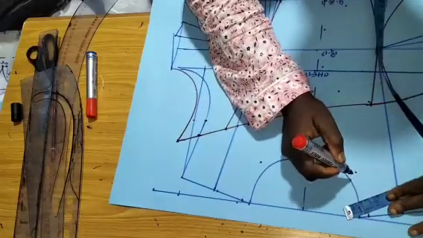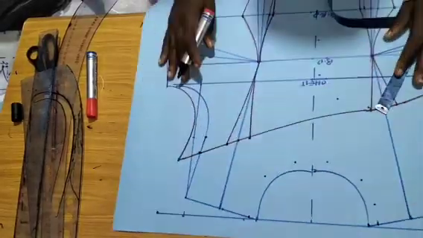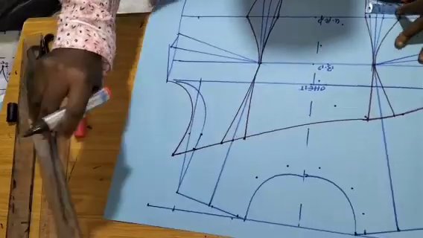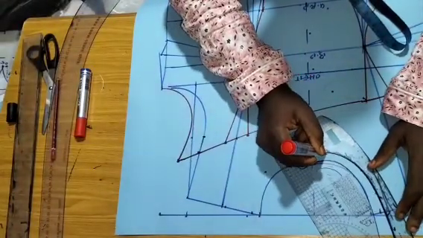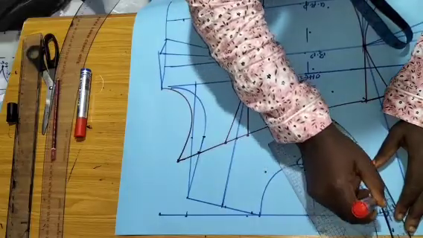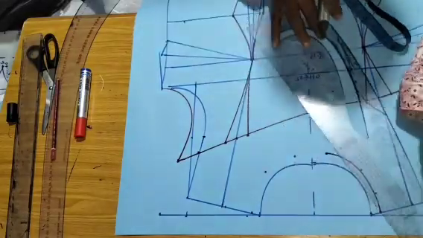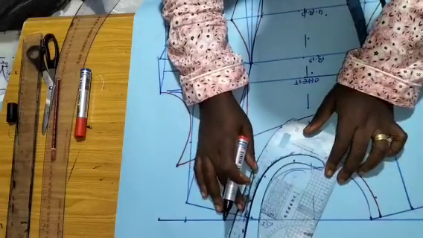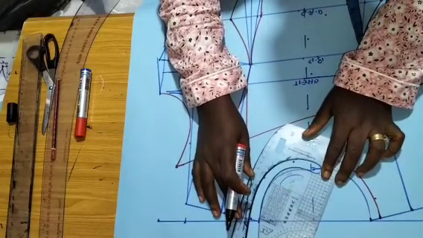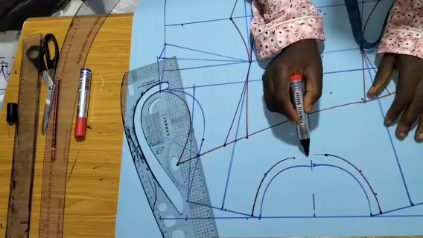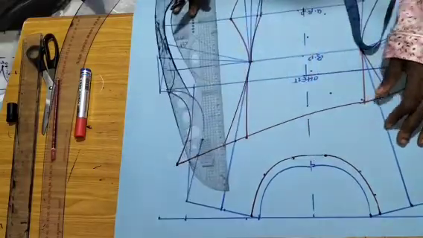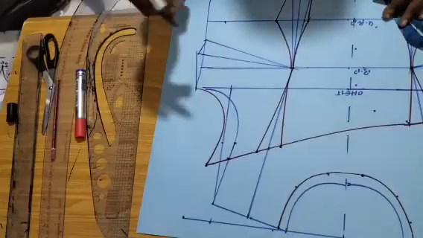You just go around it 0.5. So if you go around it now, it means that my new neckline becomes what you have right here. Okay, so that's my new neckline.